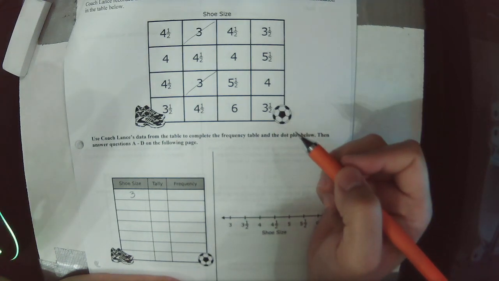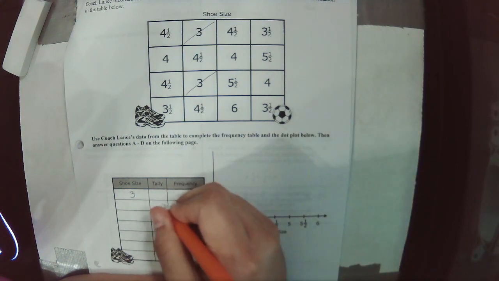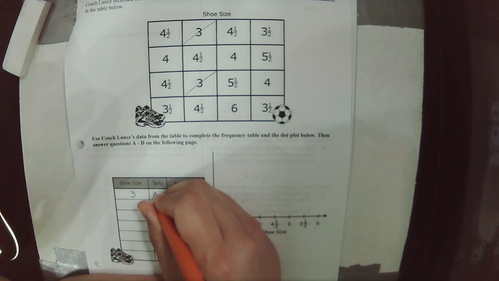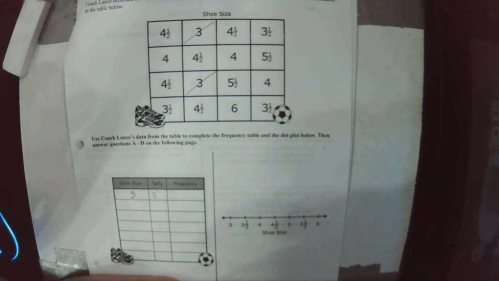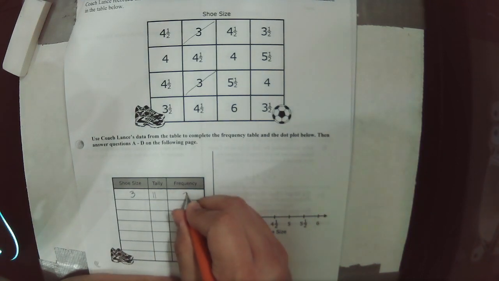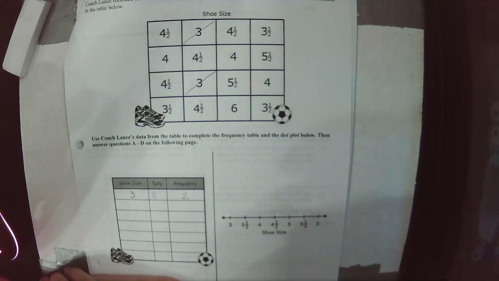That's it. So for the tally, I'm going to put 2 tally marks. And for the frequency, I'm going to write 2. There were 2 people on the team who wore that size shoe.